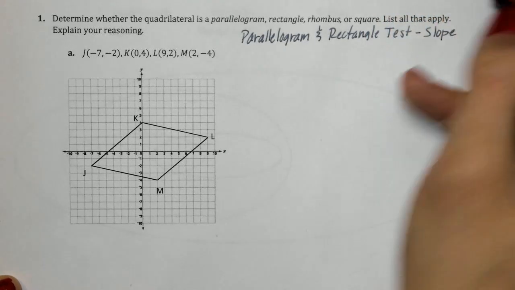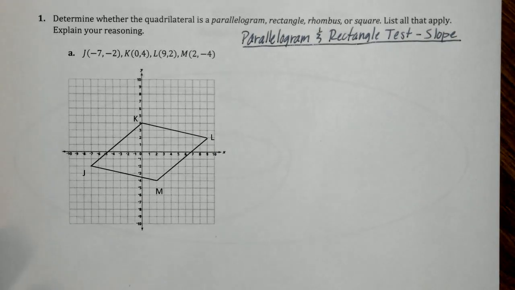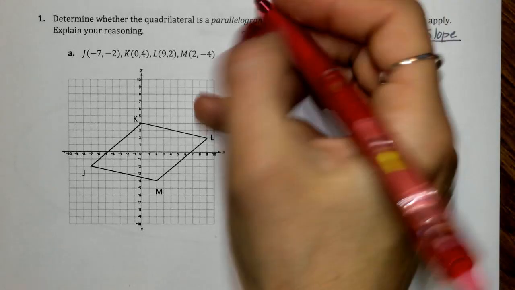And with this, in my previous videos, we used the slope formula. Guys, it's on the graph. Just do your rise over your run. Make this nice, quick, simple, and sweet. So the parallelogram and rectangle test using the slope, we are looking at parallelogram. Are opposite sides parallel? So let's take a look.